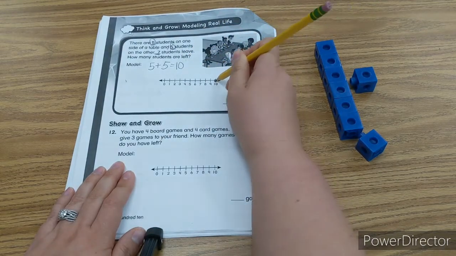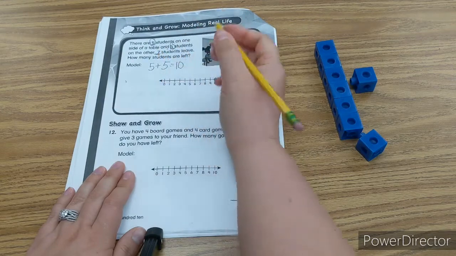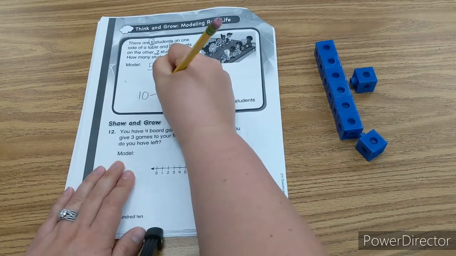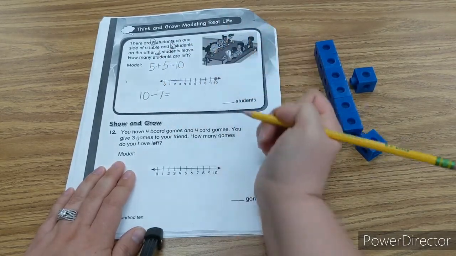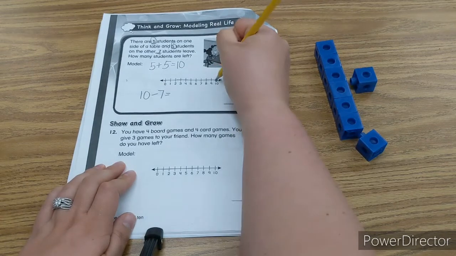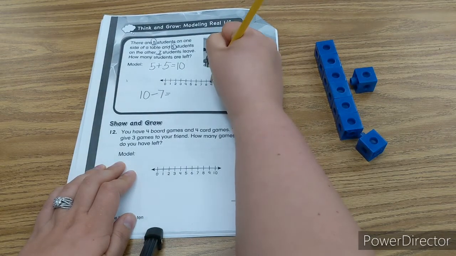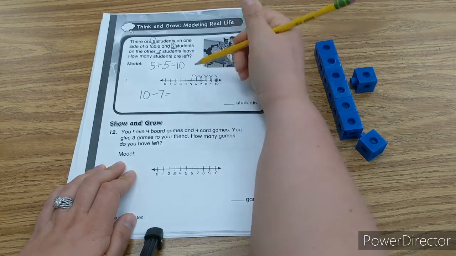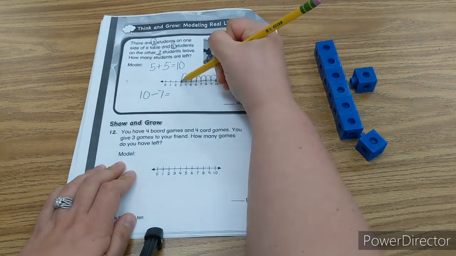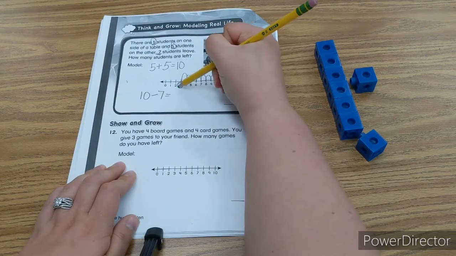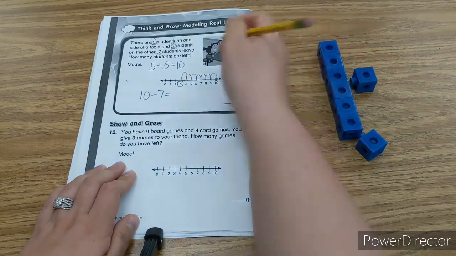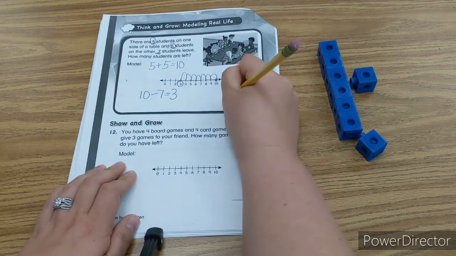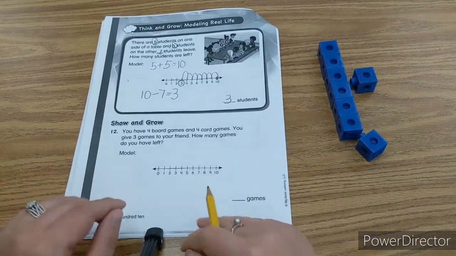So there's our 10. Now it says 7 students leave. So we need 10 minus 7. Okay, so let's hop together. 1, 2, 3, 4, 5, 6, 7. What is our difference? Our missing part? Yep, very good. It's 3. Okay, so there are 3 students left.